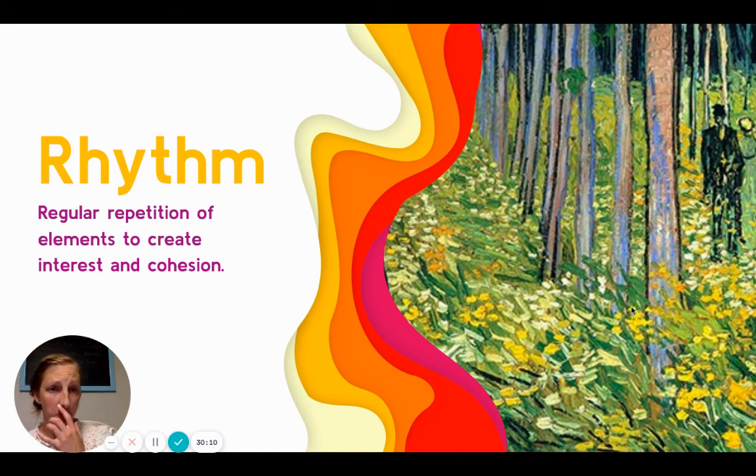This is actually a Van Gogh painting, and it's zoomed in, and I wanted to focus on the rhythm of these trees. It takes you into the forest. It's not a perfect pattern, though. There are trees that repeat themselves, but they're not the exact same tree. Each tree has a little bit of a different sway to it and detail.